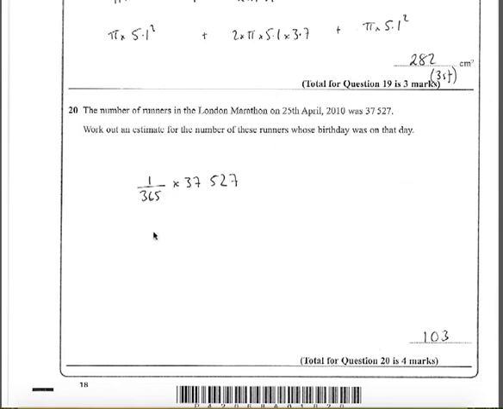There are 365 days in a year, and we're estimating, so we're assuming that all these runners are evenly spread throughout the year. So there would have been around about 103 people born on every day of the year.